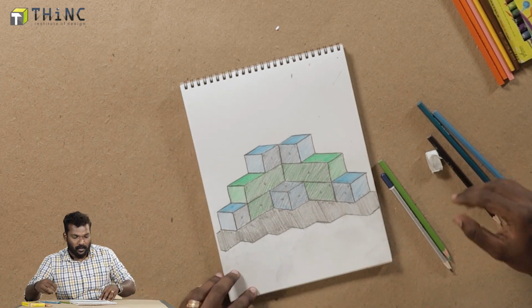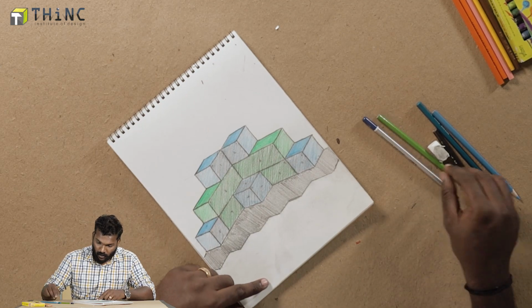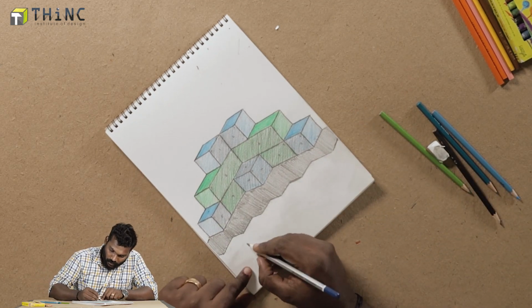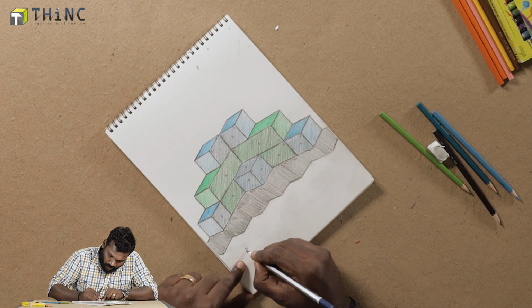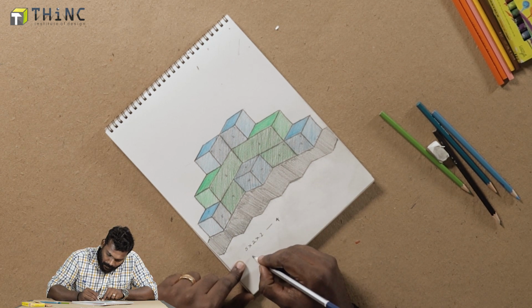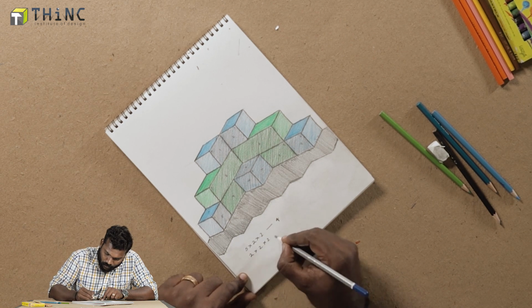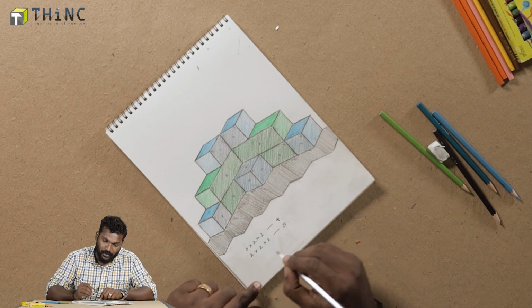That's it. So that's about your composition. A very quick composition where you have a cuboid which is 5 by 2 by 2, which is 4 in number. Then you have a cuboid which is 2 by 2 by 2, which is 5 in number.